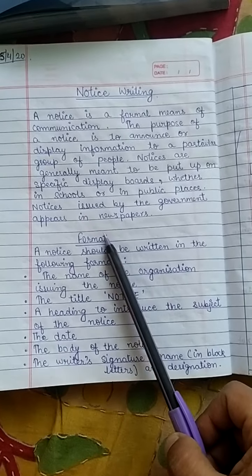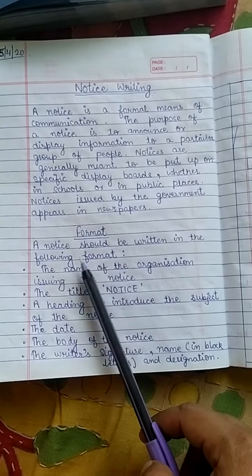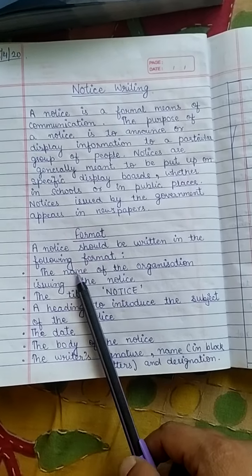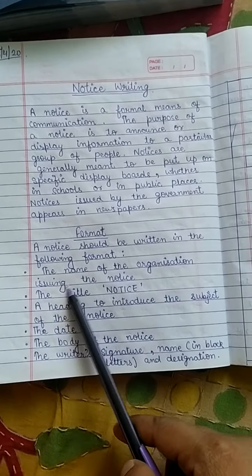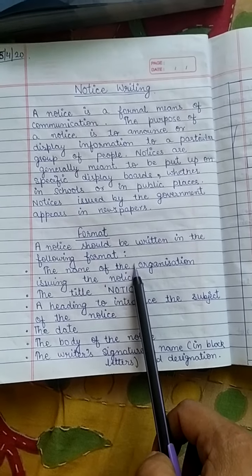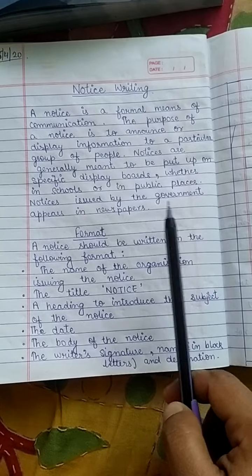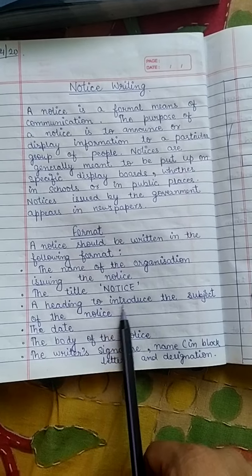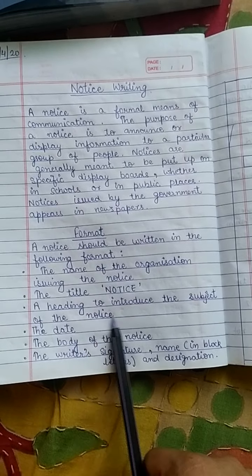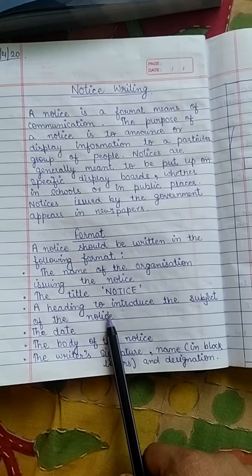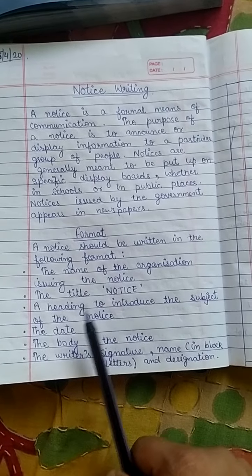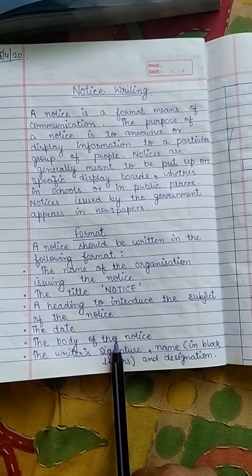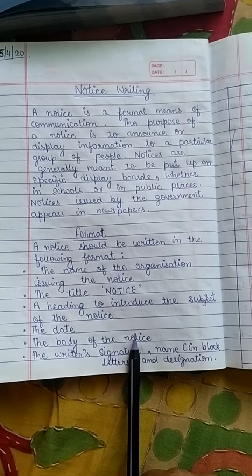Now let us come to the format. A notice should be written in the following format. We always have to follow the format for notice writing. First of all, we have to mention the organization which is issuing the notice. It is on the top of the notice. Then we will write down the title, notice. Then we will write down a heading to introduce the subject of the notice. In the subject it should be clear what is there in the notice. Mention the date always. Now in the body you have to clarify everything that is there in the notice.